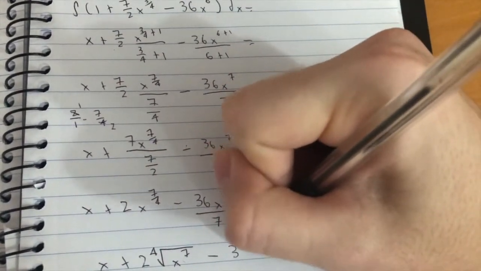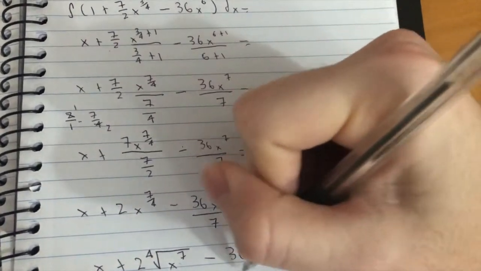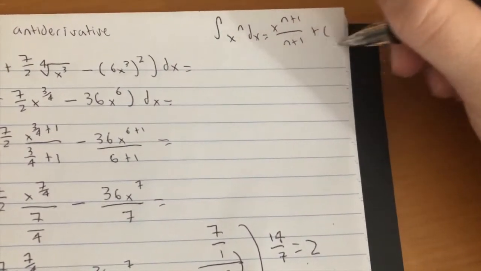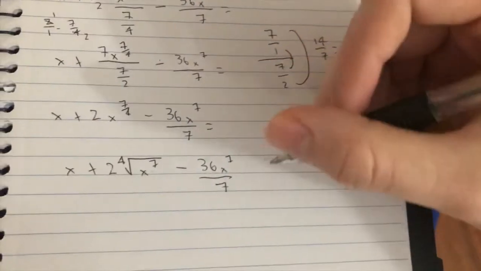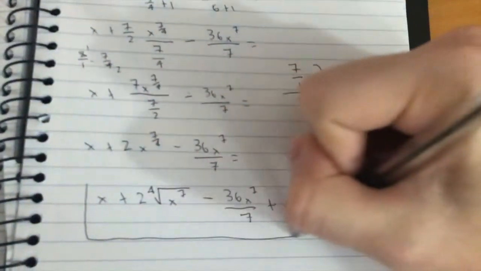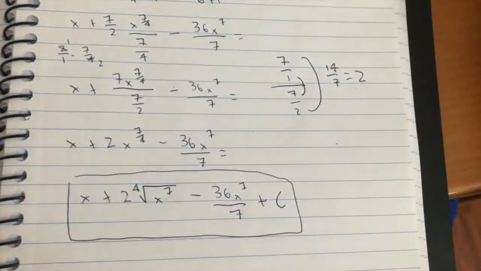minus 36x to the 7th over 7. And don't forget, in the formula it ends with a plus c. So we're gonna go ahead and add it, plus c. And this is the final answer. Thank you.